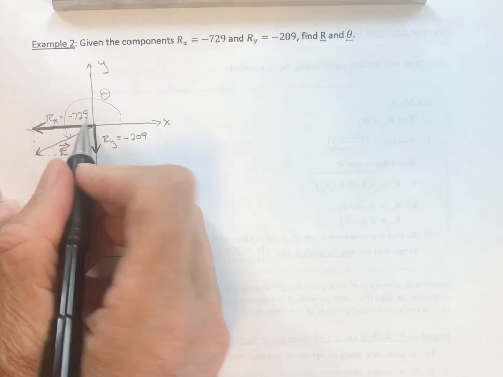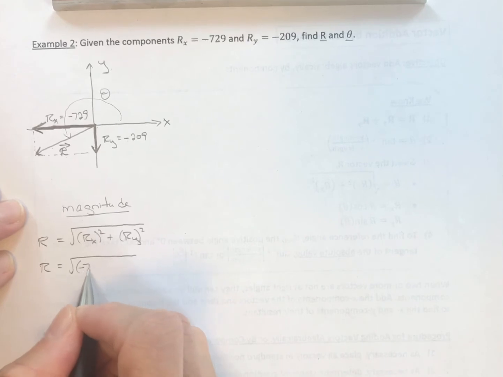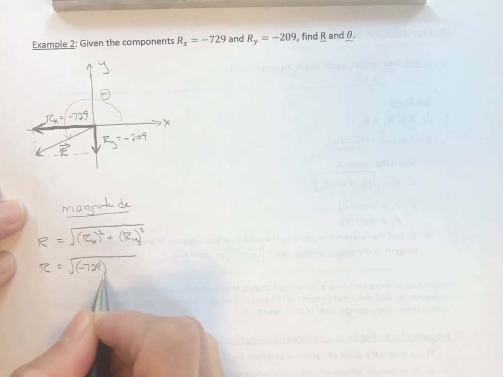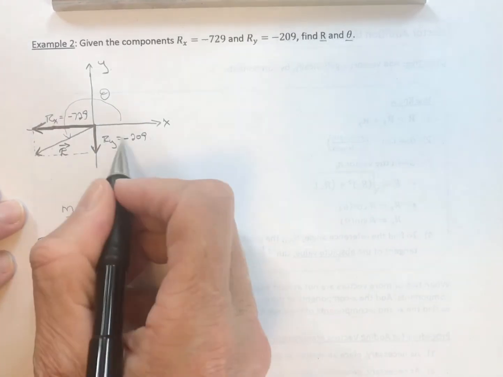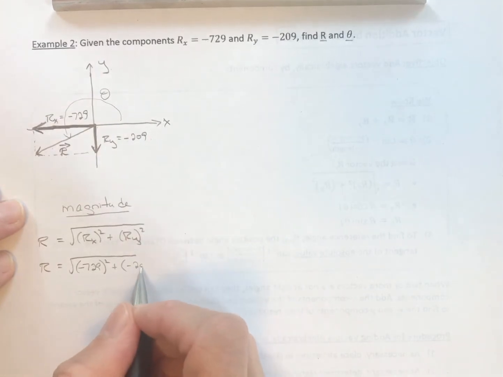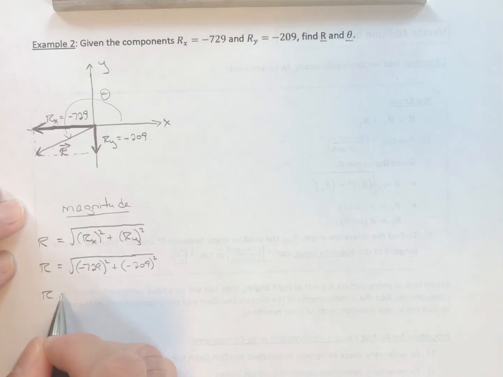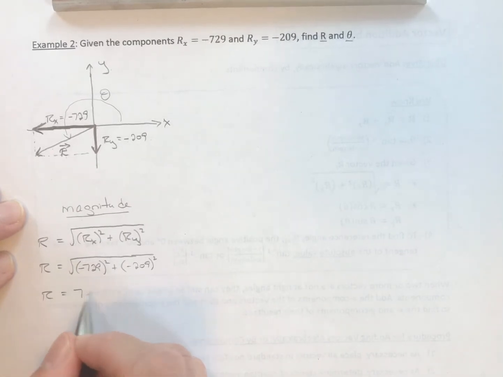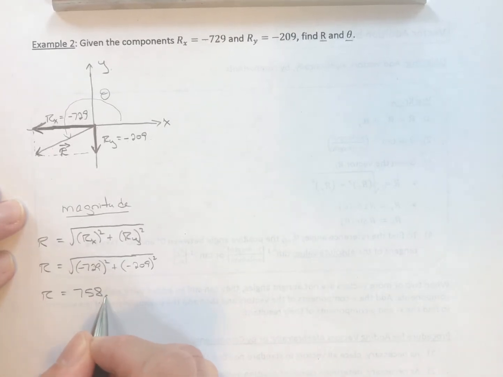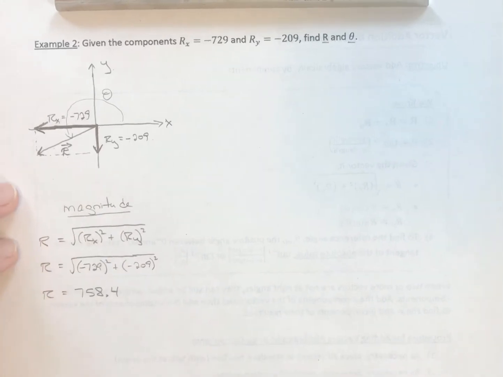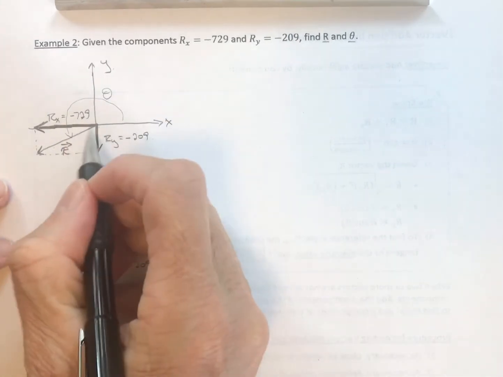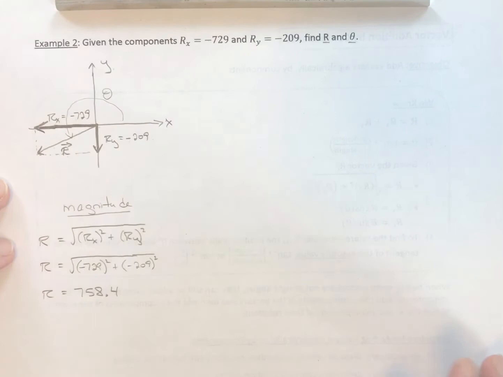R sub x is negative 729, so negative 729 squared. R sub y is negative 209 squared. Pop this into your calculator, and out should come 758.4. So that is the magnitude of this resultant vector right here.